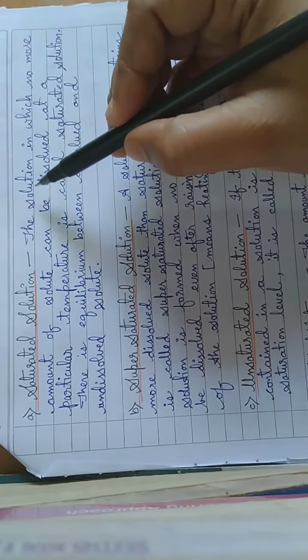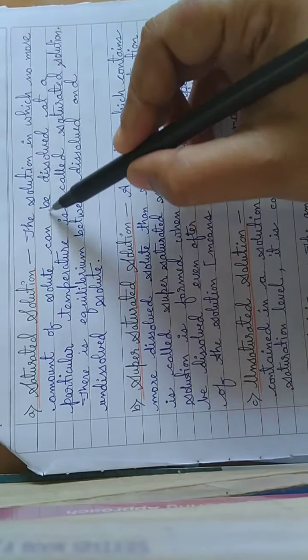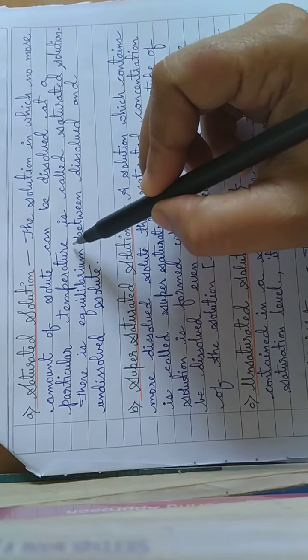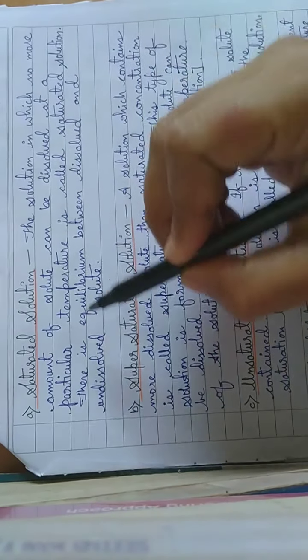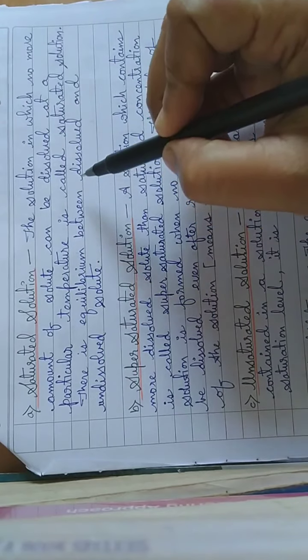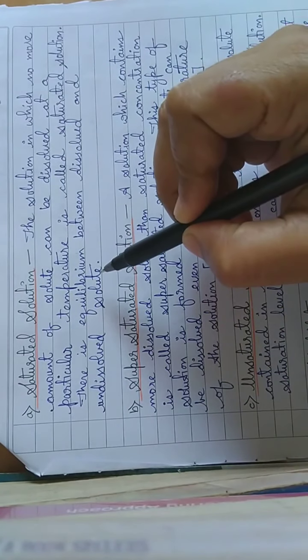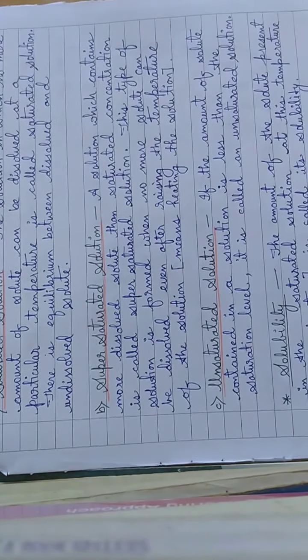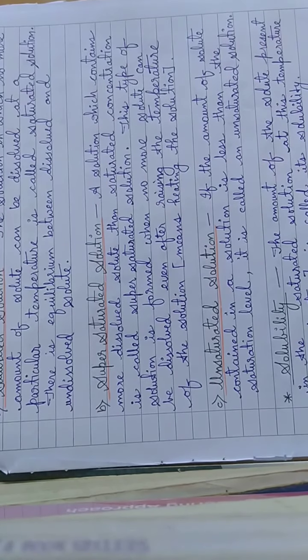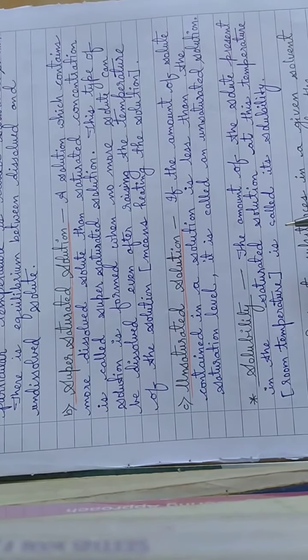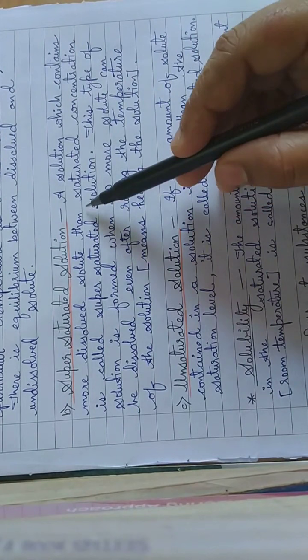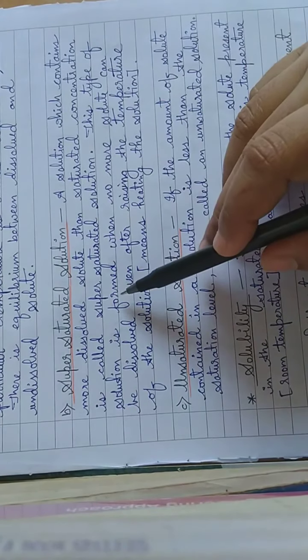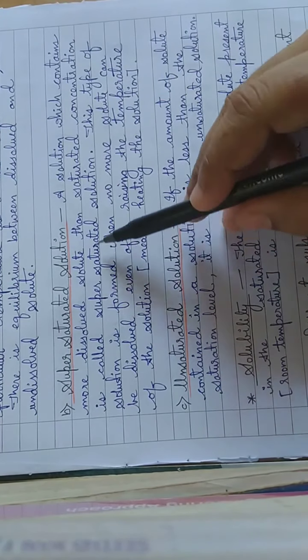So saturated solution: the solution in which no more amount of solute can be dissolved at a particular temperature is called the saturated solution, and there is equilibrium between the dissolved and undissolved solute. Okay, equilibrium means balance. Next, supersaturated solution: a solution which contains more dissolved solute than the saturated concentration is called a supersaturated solution.